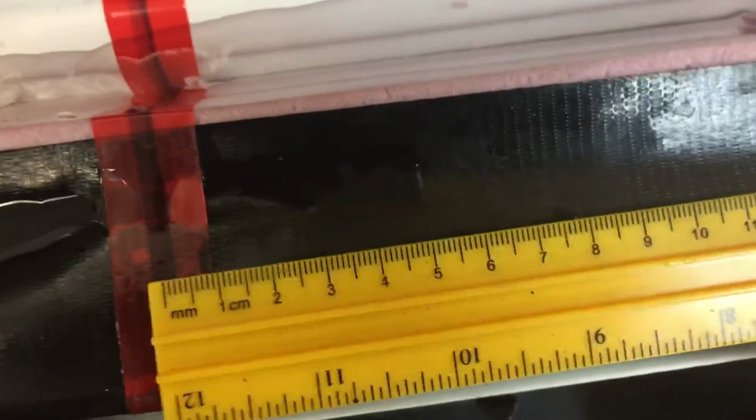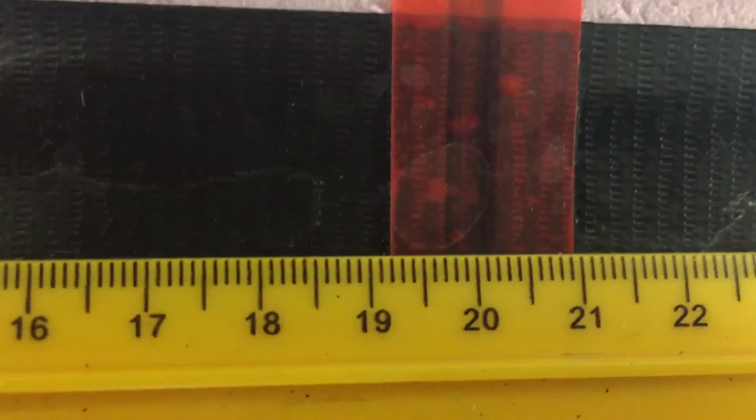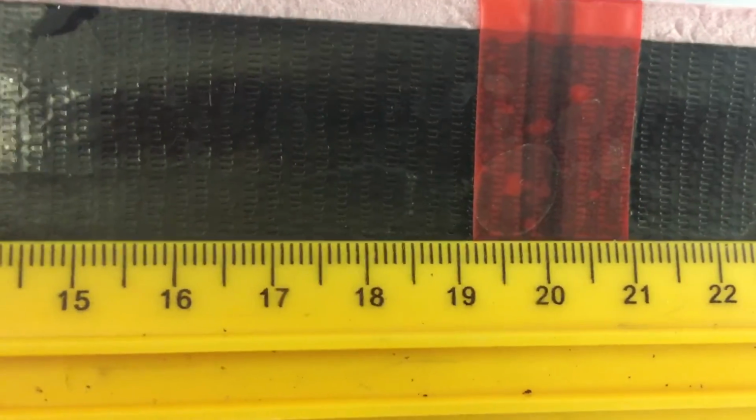Red section, put down the 0 at one end, read the length to the black line to the nearest centimeter, and now the width.